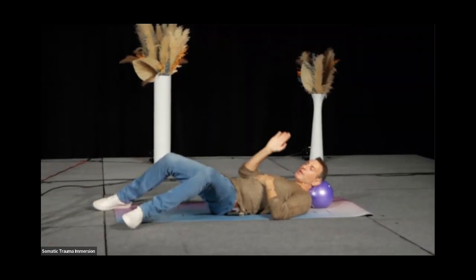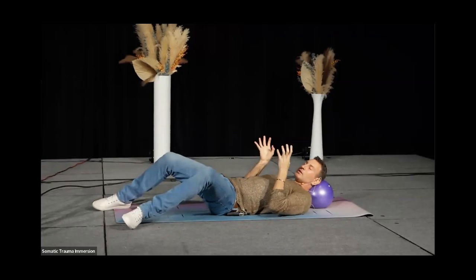We call that a bidirectional connection of support and relationship. So I'll repeat that. Where can I say yes to being received? And where can I say yes to receiving that support, the presence of that support?